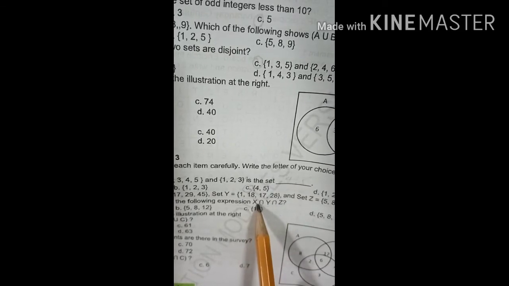What is the number common to X, Y, and Z? So look at X, Y, and Z. Look at their common elements and identify them. Okay, there is 17. How about this one? Okay, only 17. So therefore the answer is 17.